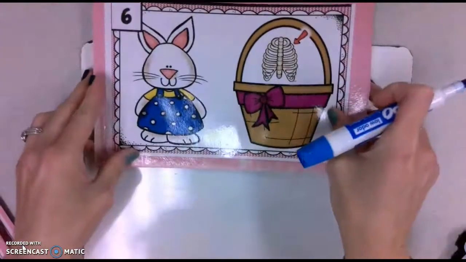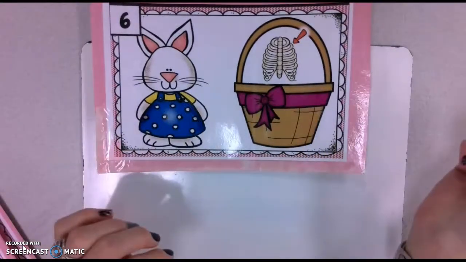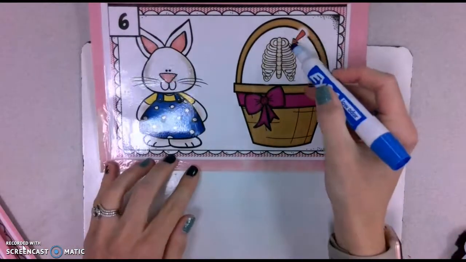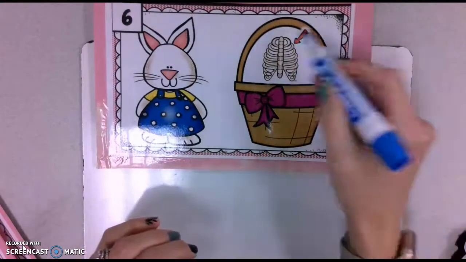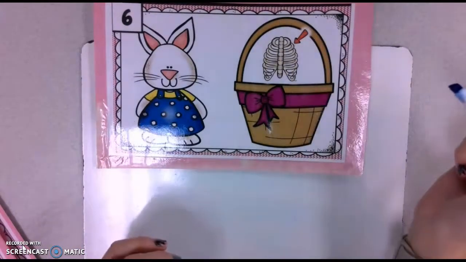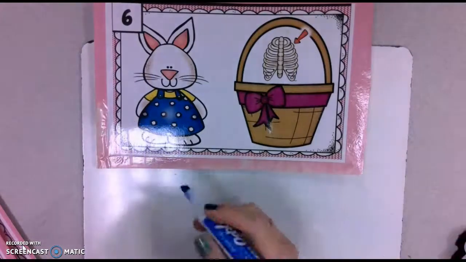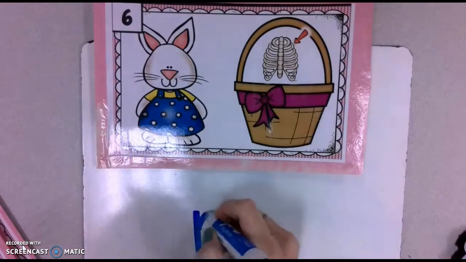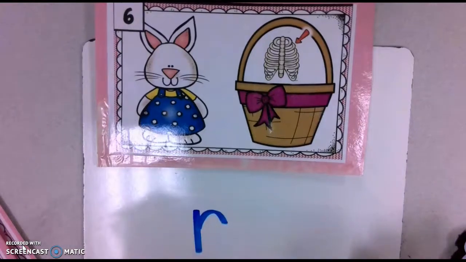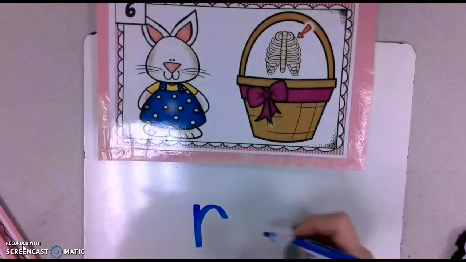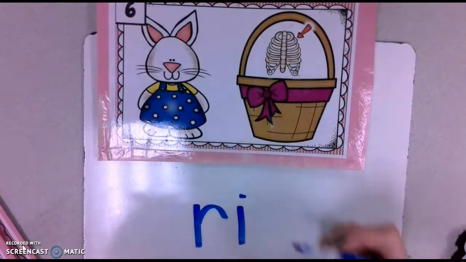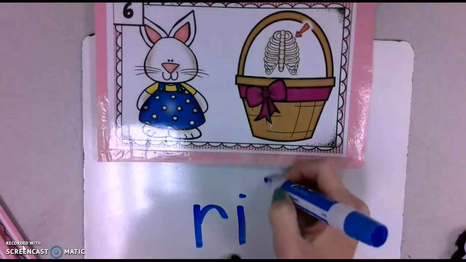All right, our next picture is a picture that's pointing to one of the ribs on here. So we would write the word rib. Rib. R, ib. What's that middle vowel sound? I, rib.